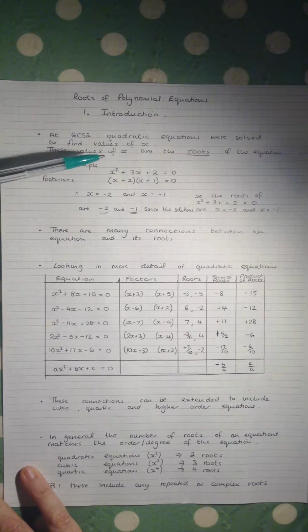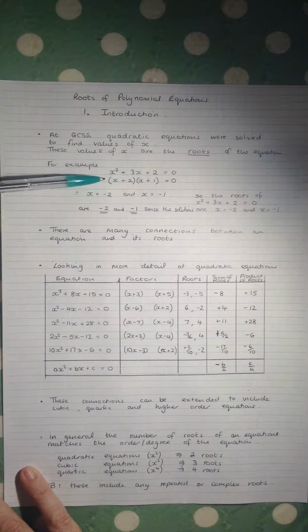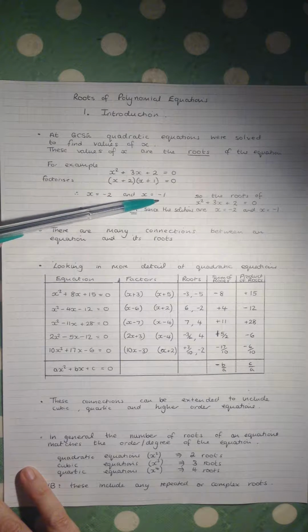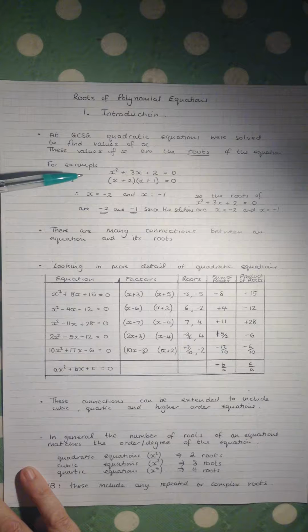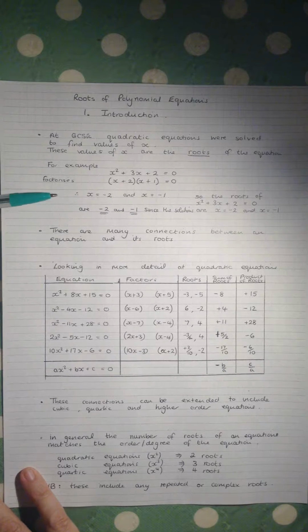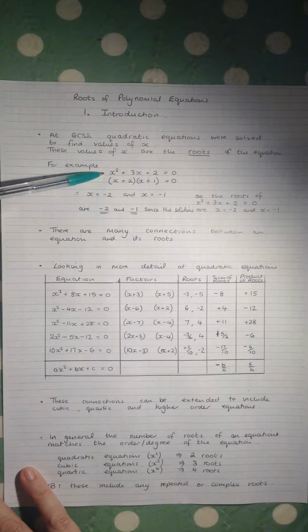So for example, we would have had x squared plus 3x plus 2 equals 0. Then by factorising, it would have given us (x plus 2)(x plus 1) equals 0. And we would have solved that and found that x equals minus 2 or x equals minus 1. So the roots of x squared plus 3x plus 2 equals 0 are minus 2 and minus 1, since these are the values that x can take. We're going to look more in depth at the connection between these roots and the equation it came from.